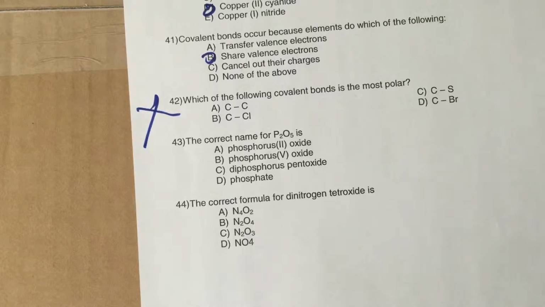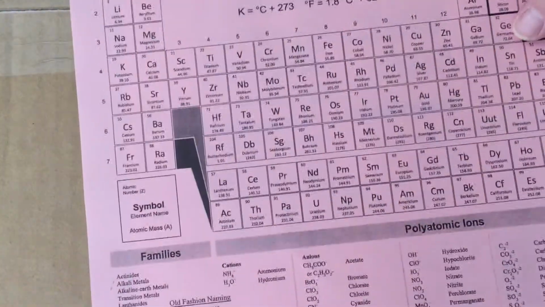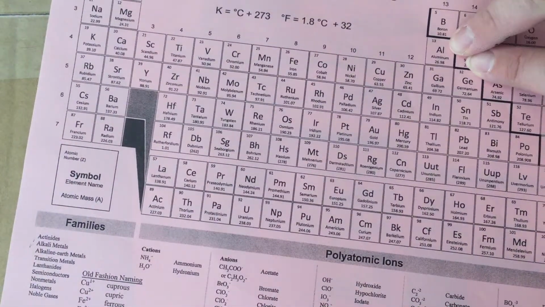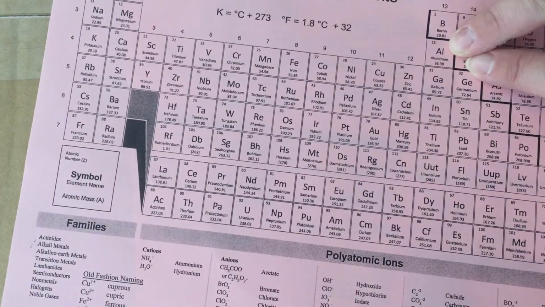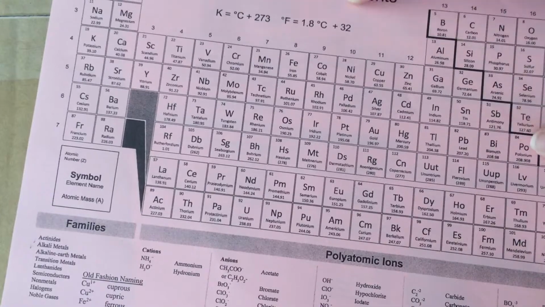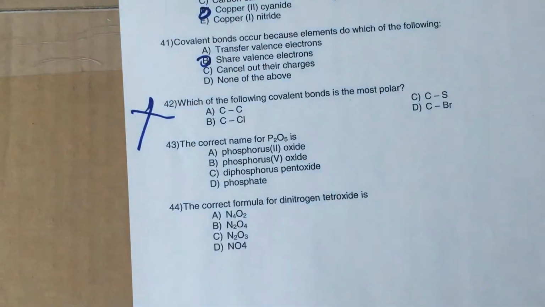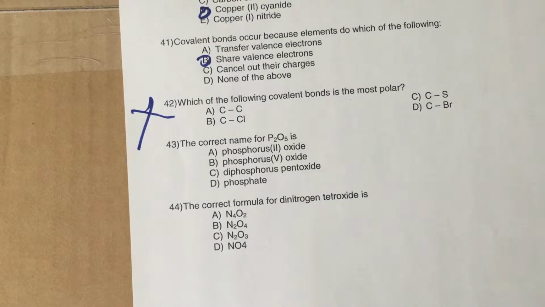But what you do for that, okay, is you take your 2 elements, okay, go to the periodic table, and whichever one, okay, the closer they are together is a non. So if we're looking for polar, we want to look to make sure which one is the furthest apart from one another. Okay. Again, you don't have to worry about this. The correct answer is D though.